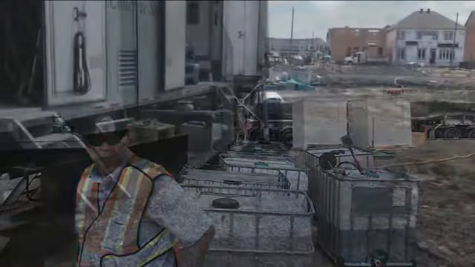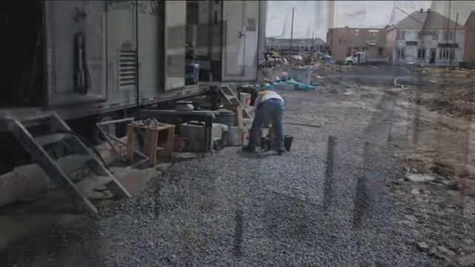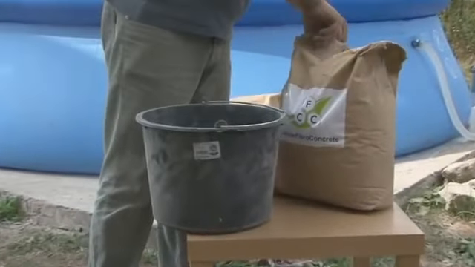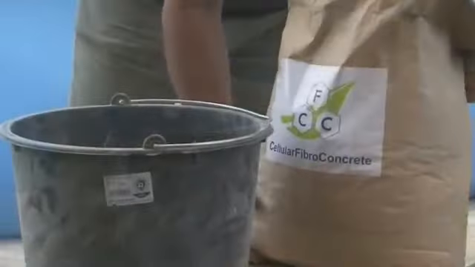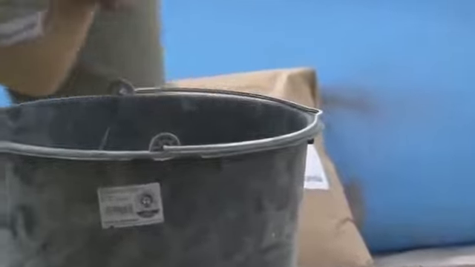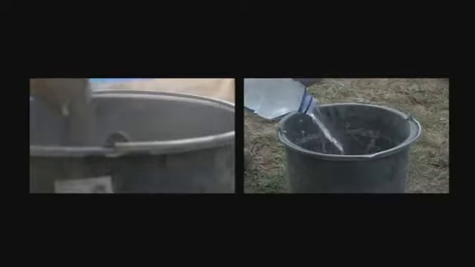It can be transported directly to the construction sites in cement trucks, mobile silos, or special vehicles with built-in mixers. Any concrete mixers, mortar mixers, or dry mix mixers existing on the construction market can be used for the preparation of cellular concrete from the CFC dry mixture.